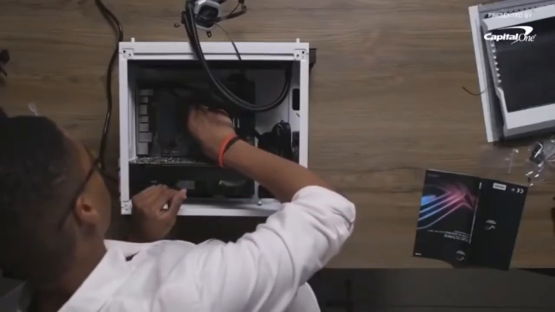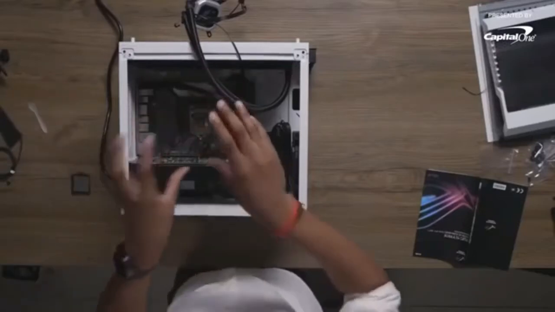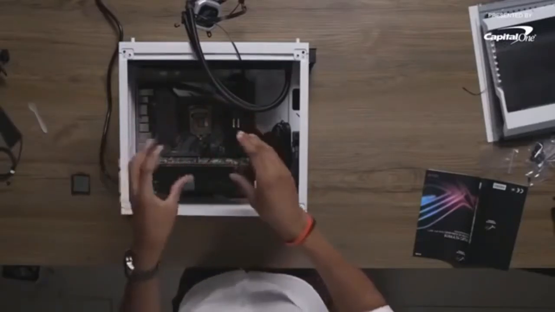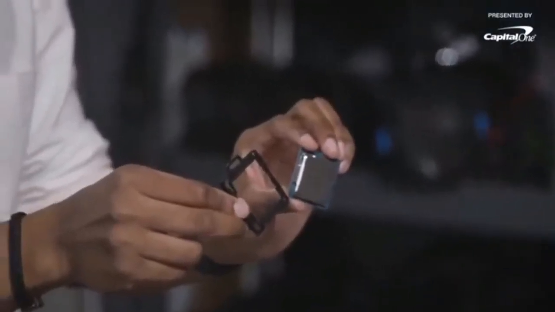We're just going to take this little plastic part out. We'll just toss that out of here. And now we have an exposed CPU holder, or rather slot, on the motherboard. And we're going to use the CPU applicator.